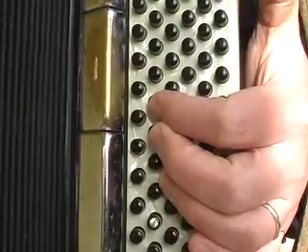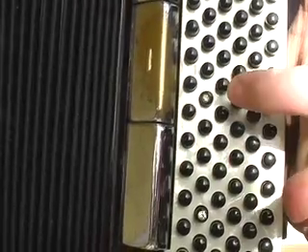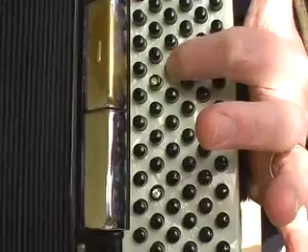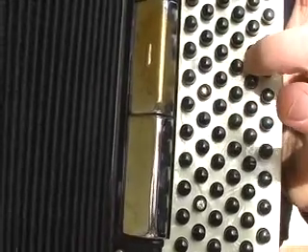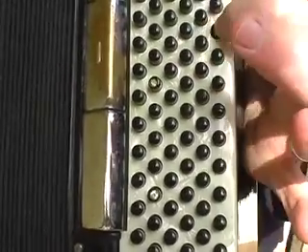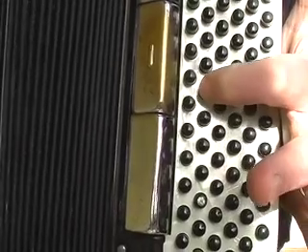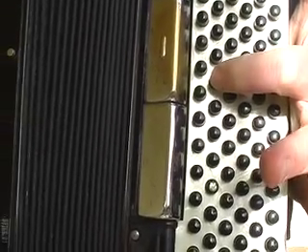So that's all the rows. C fundamental bass, C major chord, C minor chord, C seventh, C diminished, and the counterbass to C is E.